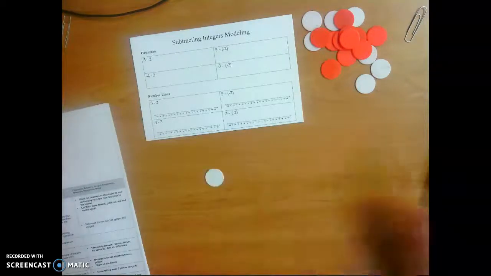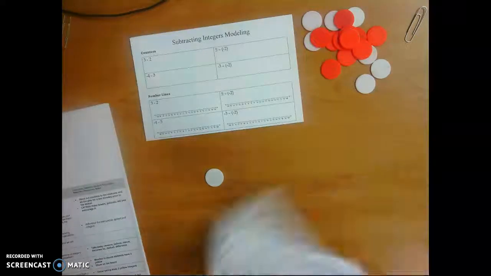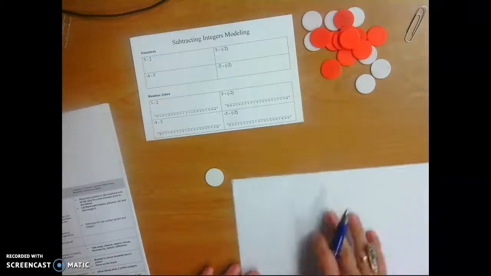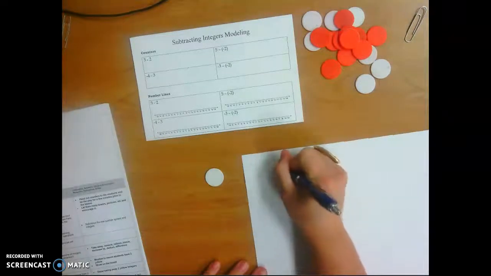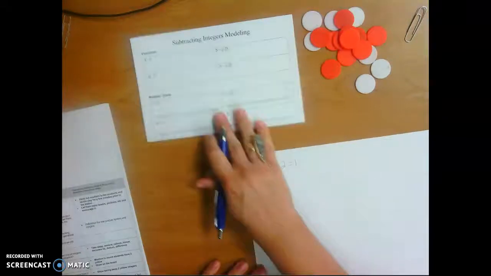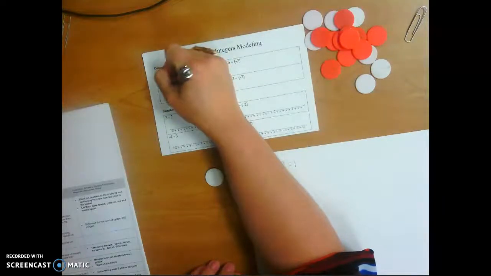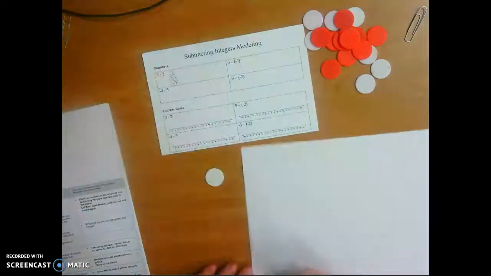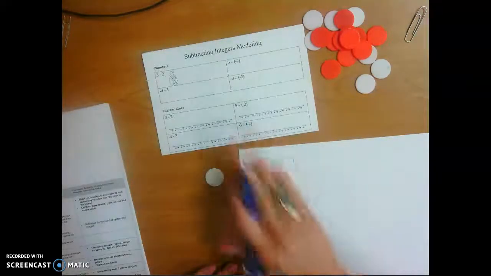Okay? So what you're going to want your students to do is on the back of their anchor chart, write this, 3 minus 2 equals 1. You're also going to want to have them document it here. So we have 3 positives, and we're going to take away 2. And so they'll have that here, and we're going to reference all of this later.